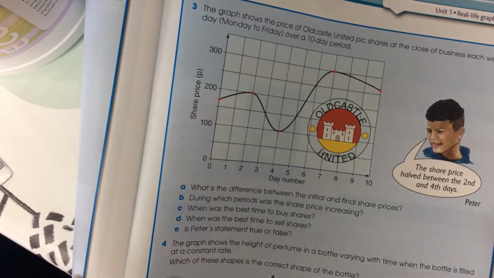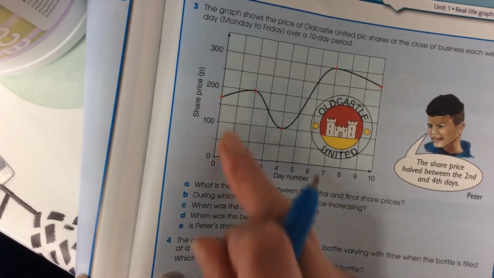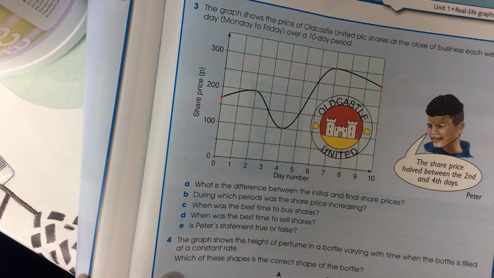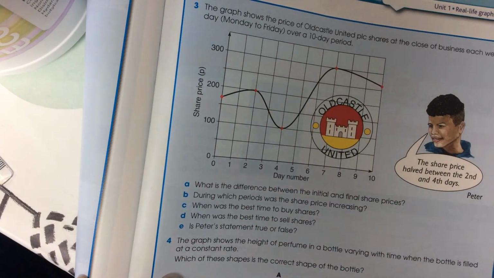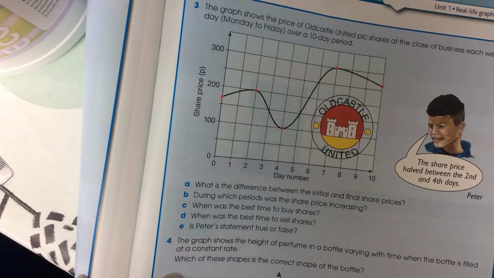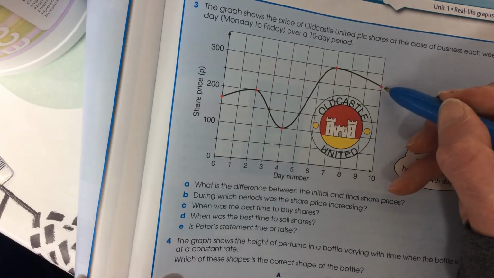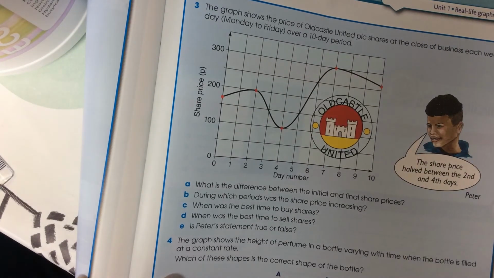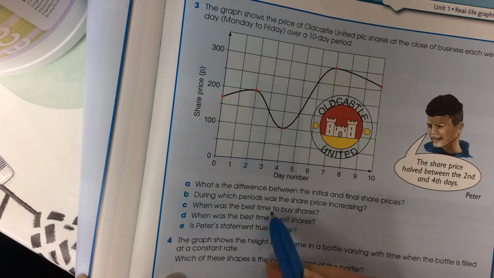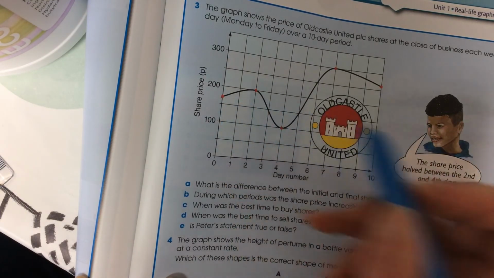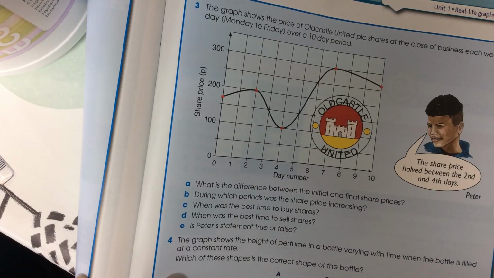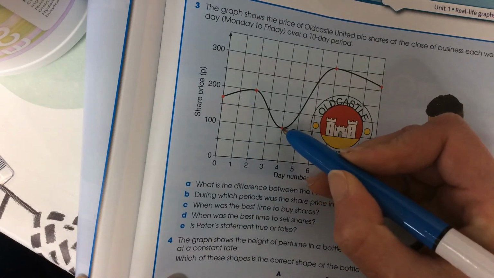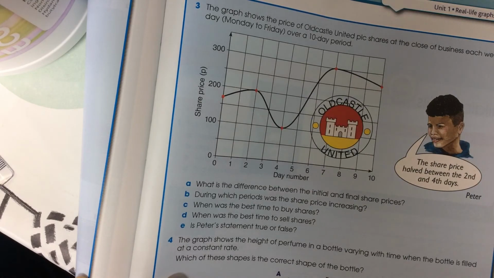Now, over the page isn't as bad, you'd be glad to know. So the first one, what is the difference between the initial price? So if you look there, the initial price was about 170, I think. And the final price. The final price is over here. It looks about 260. So what's the difference between 170 and 260? Part B. When was it increasing? It increased between 0 and 2 days. So between day 0 to day 2. And then it increased between day 4 and day 7. So you have 2 answers there.